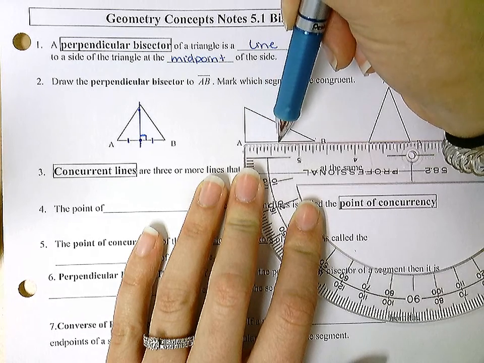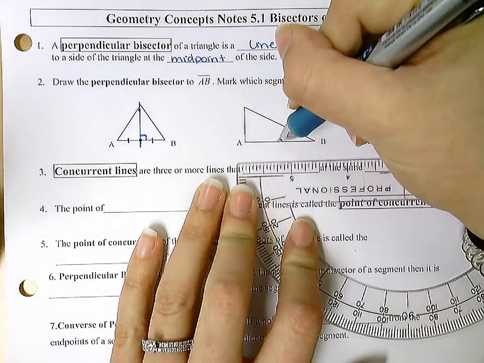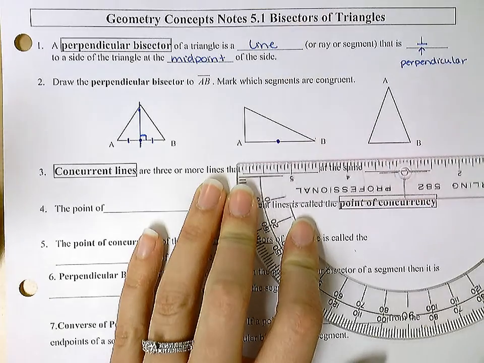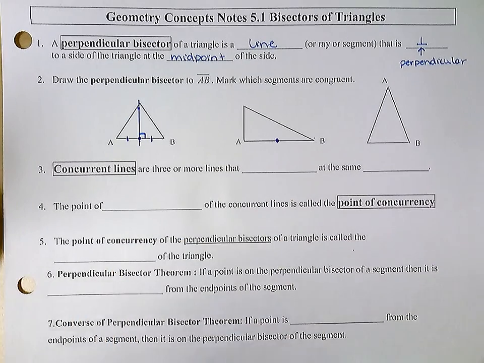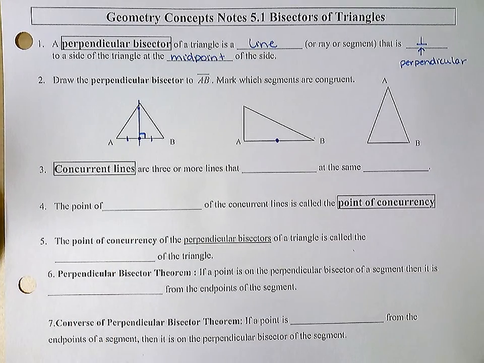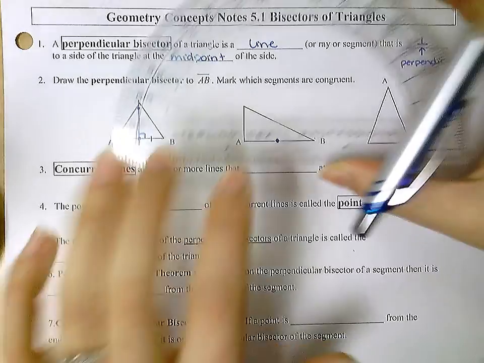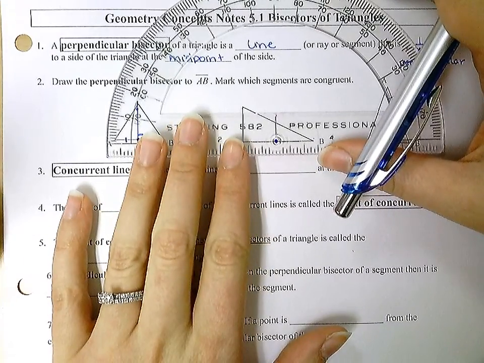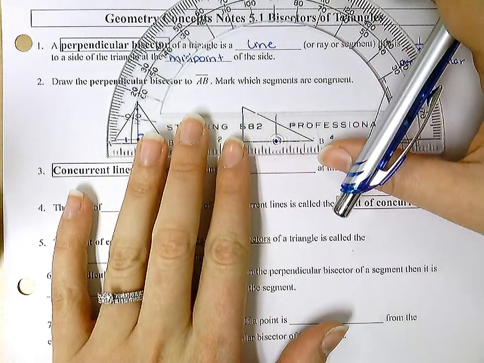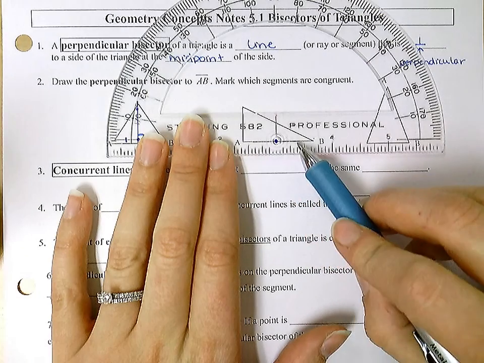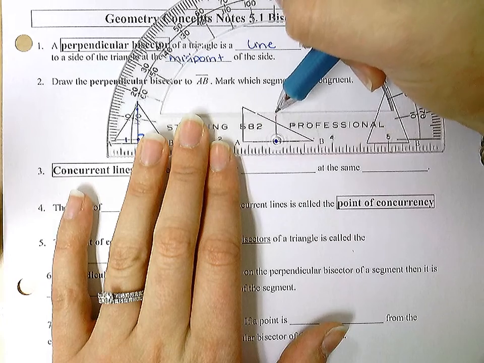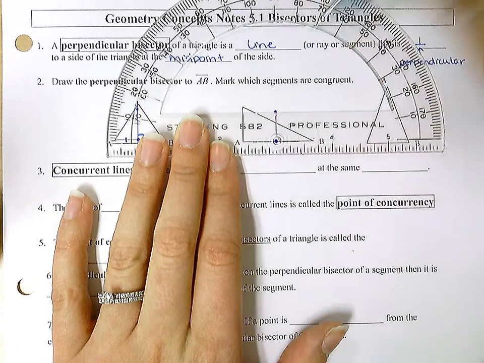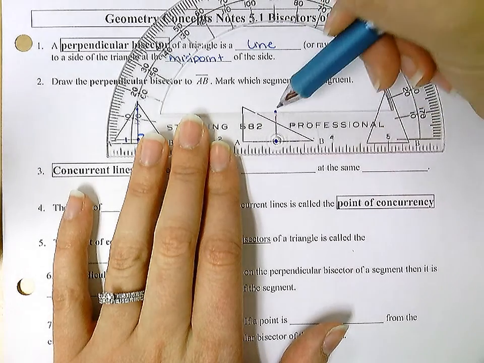And go a little bit further. It doesn't have to be perfect. Make your point on that segment. Then again, take your protractor with the open circle, and place it on that point you just created. Line up the segments along the bottom there, and then place your next point right above that vertical line to make that 90 degrees.